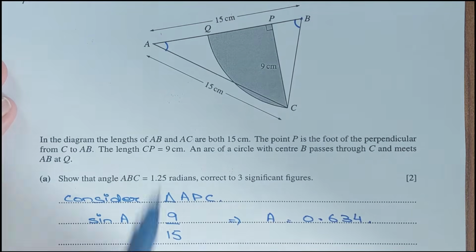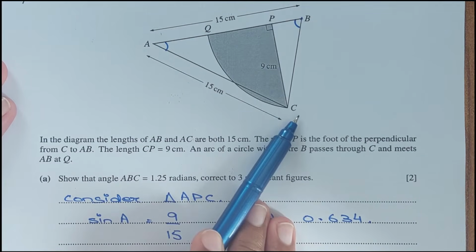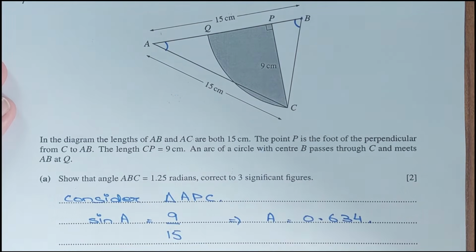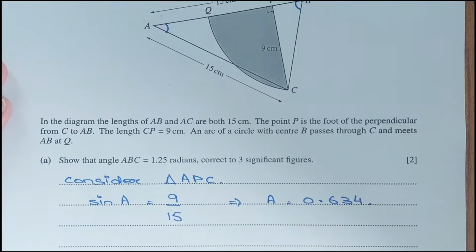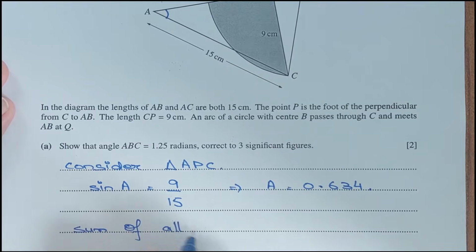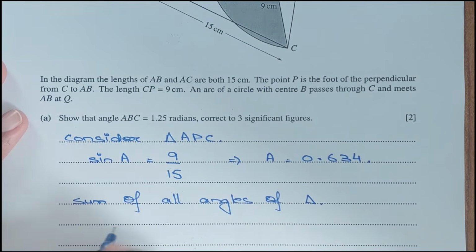Okay, so we have this angle A, and we know that the triangle ABC is an isosceles triangle. Two sides are the same, two angles are the same. Angle B and angle C should be the same, right? So if we use the concept that the sum of all angles of a triangle is 180 degrees, or in radians we have pi, right?